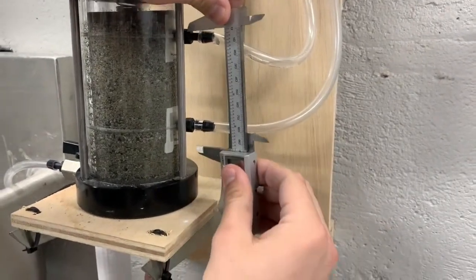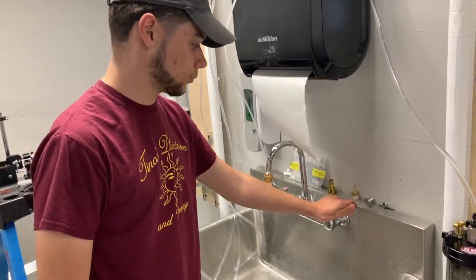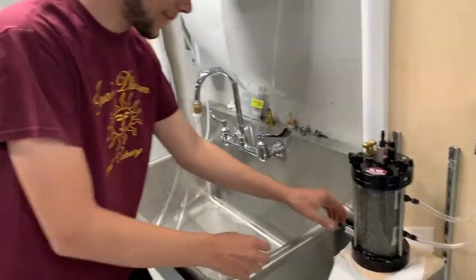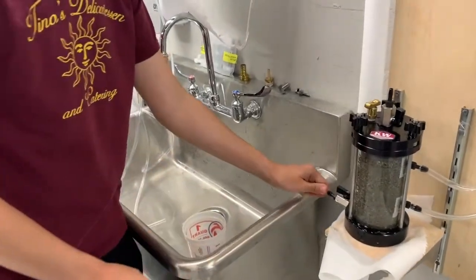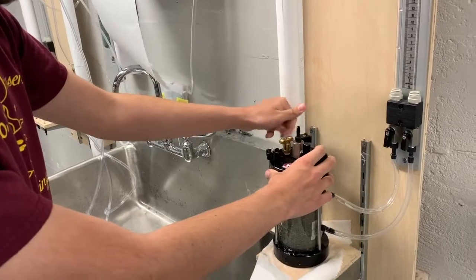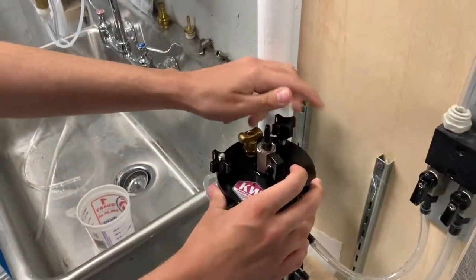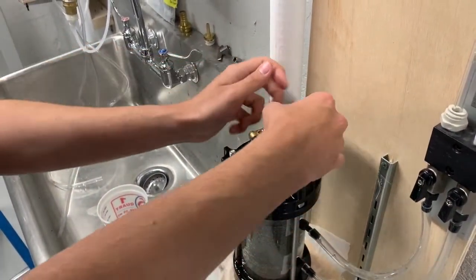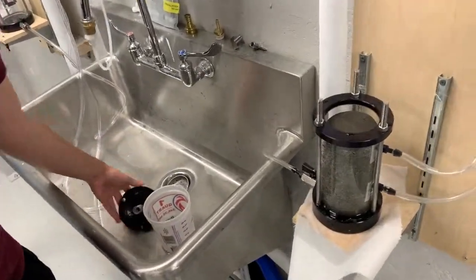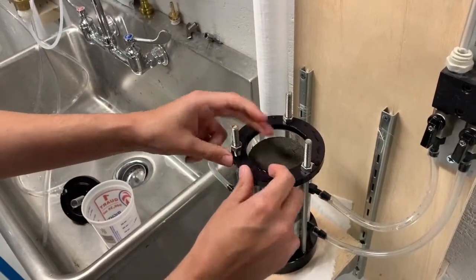With the water turned off from the sink and the head tank empty, remove the tubes from the top of the apparatus and unscrew the top. Take off the nuts and remove the tubing from the apparatus to the manometer.